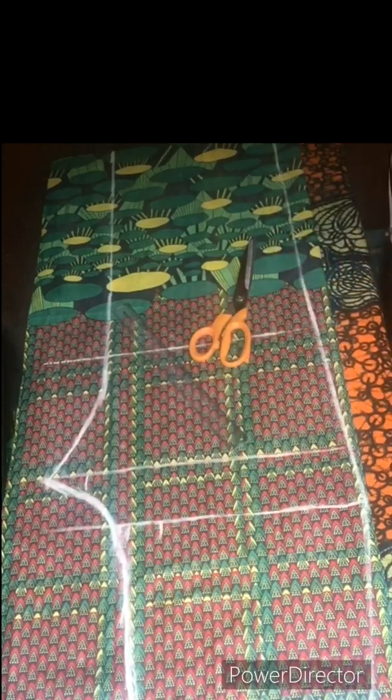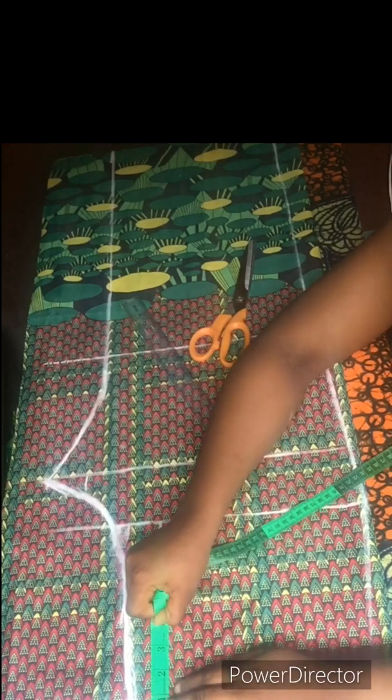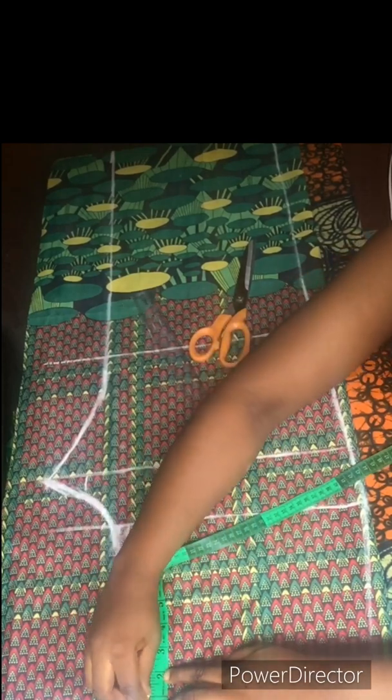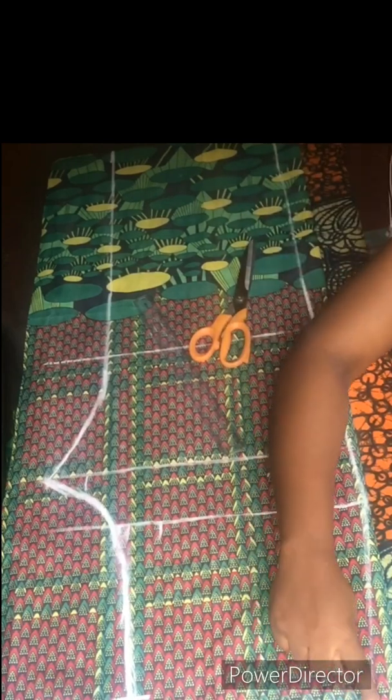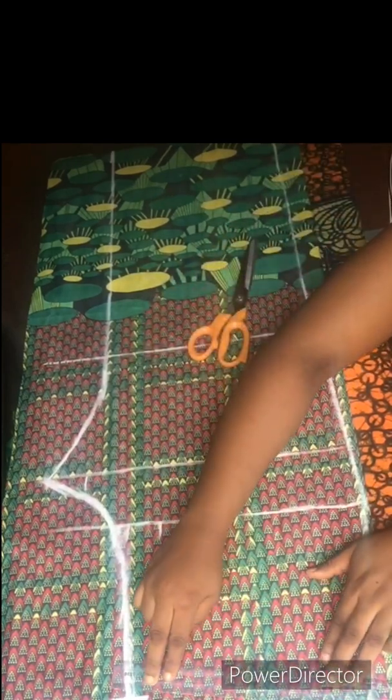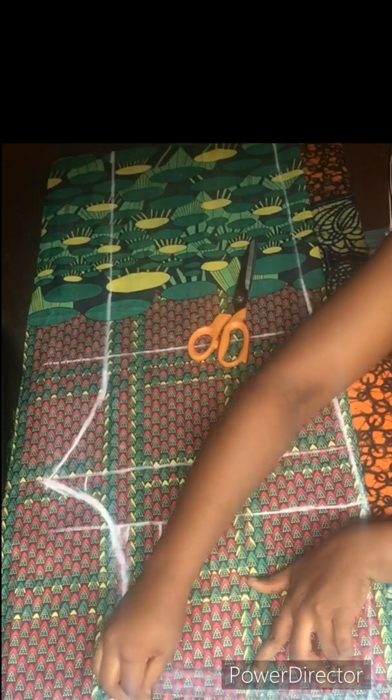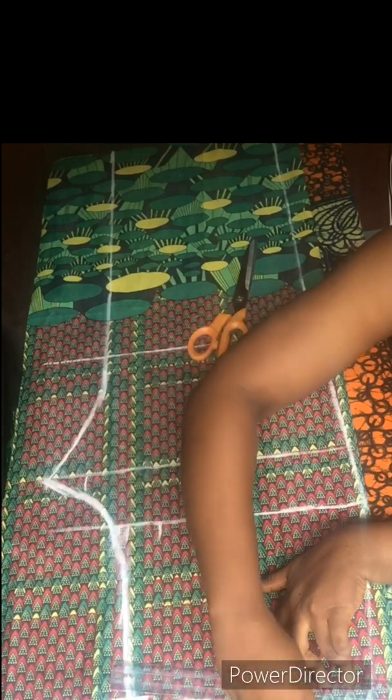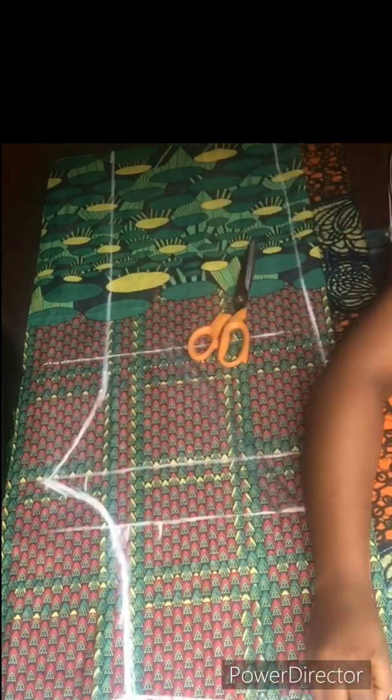Once you're done connecting all these lines, you come to your waistline, the part facing your crotch, you come down by 1 inch, and from that 1 inch you slightly connect to your other part of your waistline, which is facing the hip side. So you slightly connect this. Remember, just come down by just 1 inch. So once you're done with it, just cut out. Just cut out everything which you have.